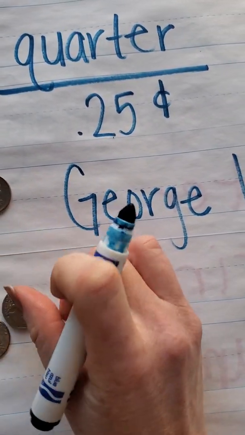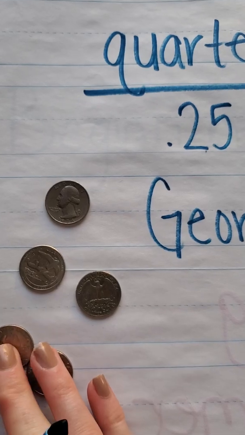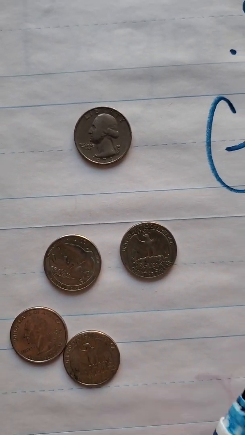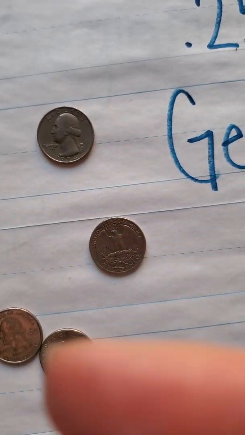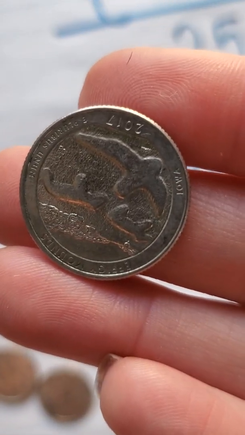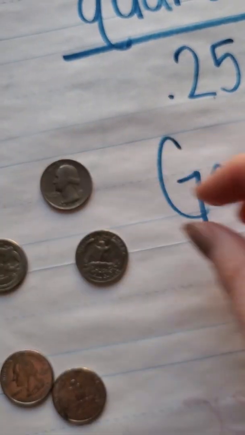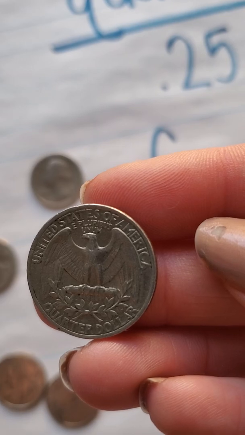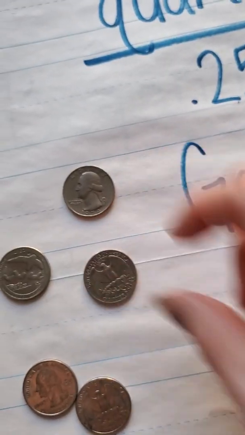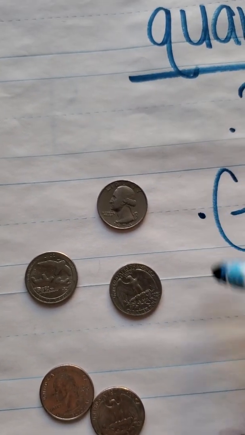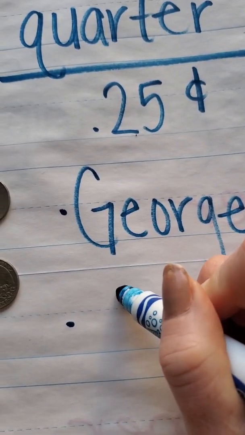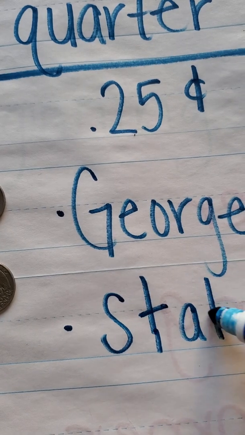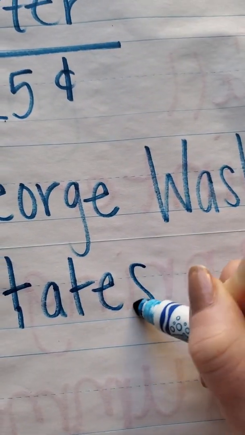We kind of briefly yesterday quickly talked about the tail side. So some of them have states, like the United States. So let's see what this one is, Iowa. And then this one has our eagle, the American eagle. Stands for freedom. So you could say things like states, because we know those are on the tail, or eagle.